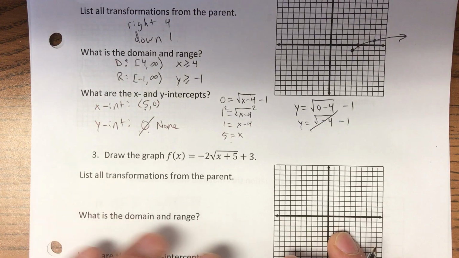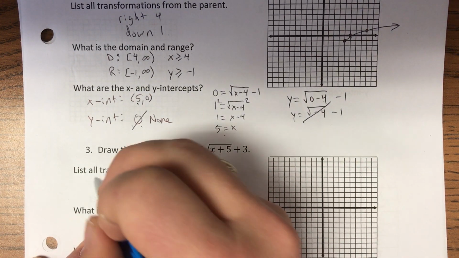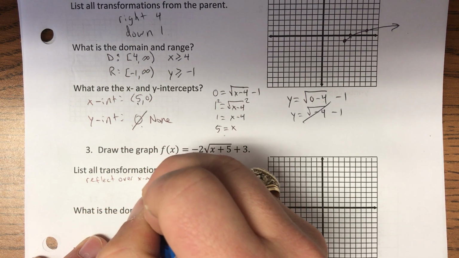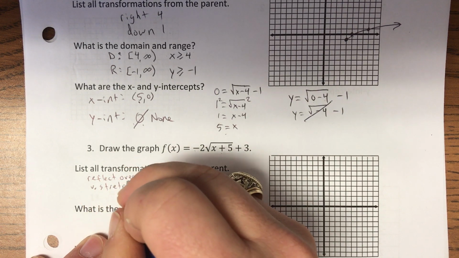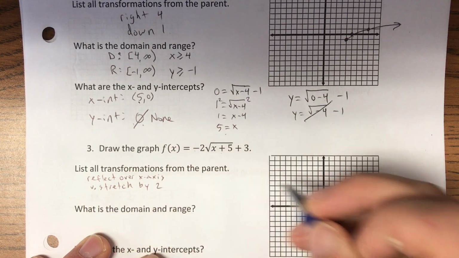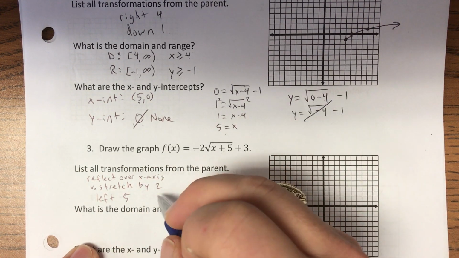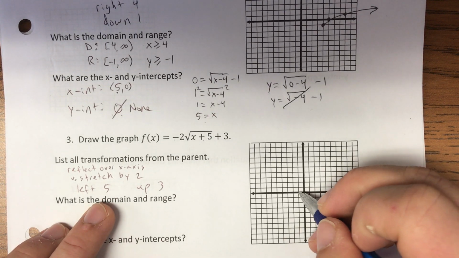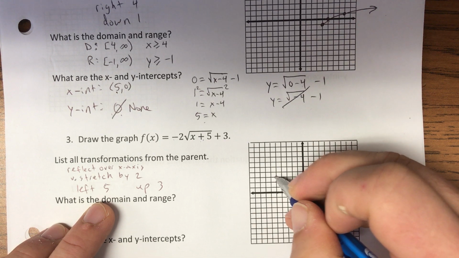All right, number 3. Let's list transformations first. The negative is going to reflect it over the x-axis. The 2 is going to be a vertical stretch by 2. The x plus 5 is going to go left 5. And then the plus 3 at the end goes up 3. So we're going left 5, 1, 2, 3, 4, 5, up 3, 1, 2, 3.